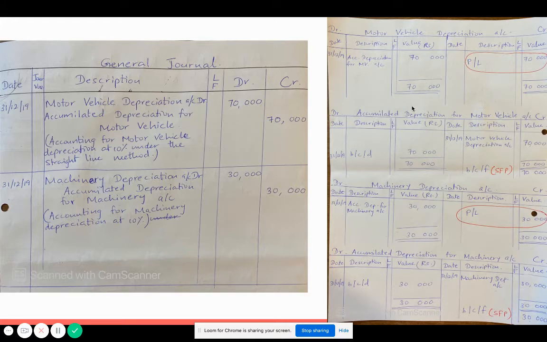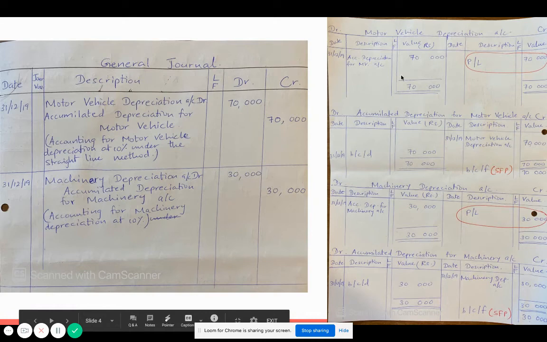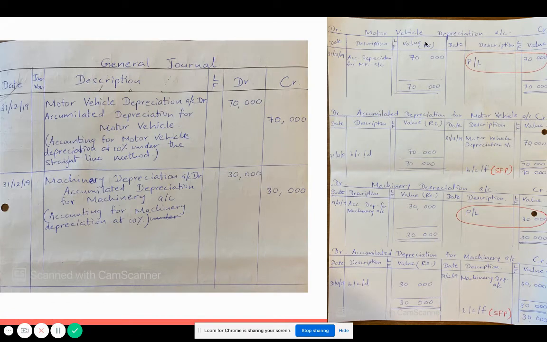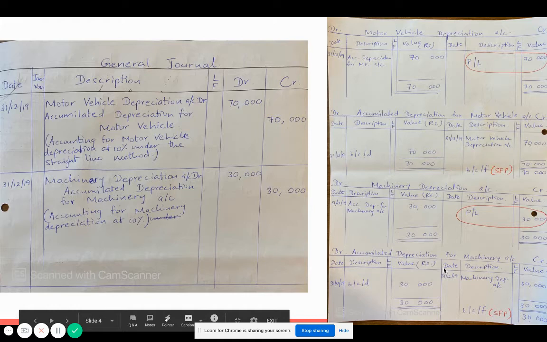So thereby we have to open up 4 relevant ledger accounts. One is motor vehicle depreciation account, and the other account will be the accumulated depreciation for motor vehicles. Then the machinery depreciation account and accumulated depreciation for machinery account, like that 4 accounts we had to open up.